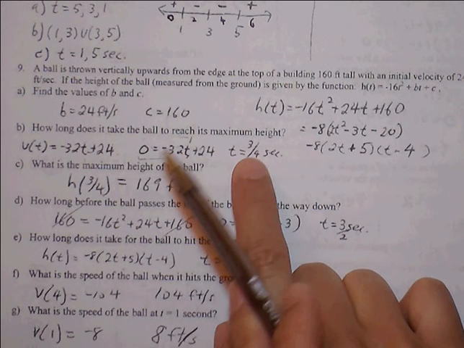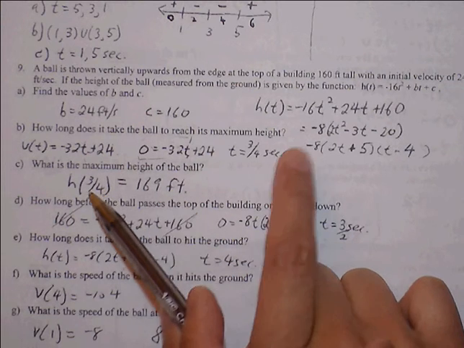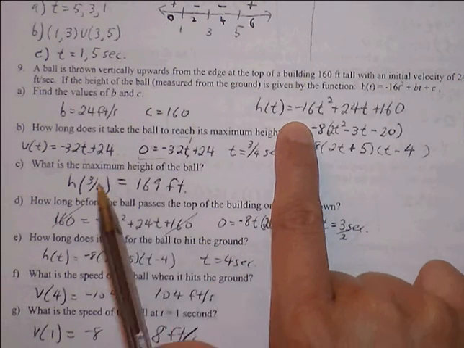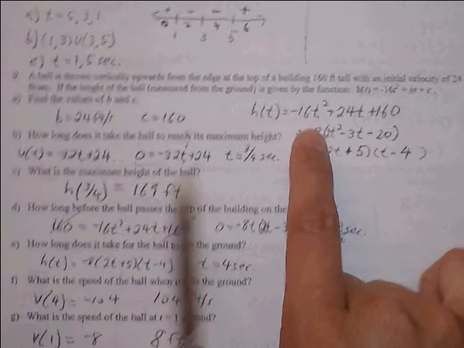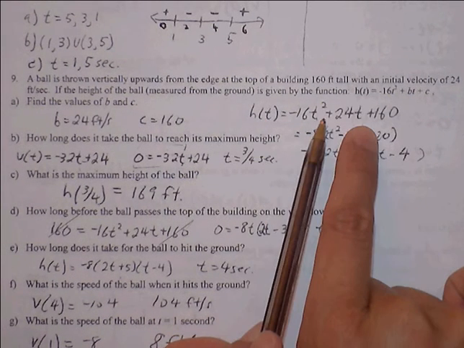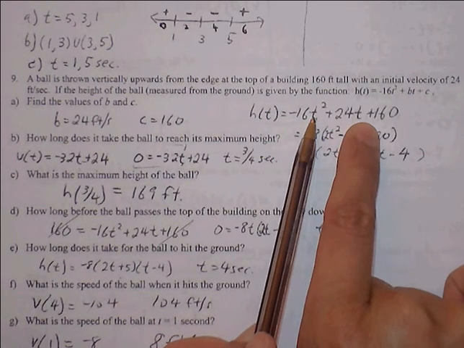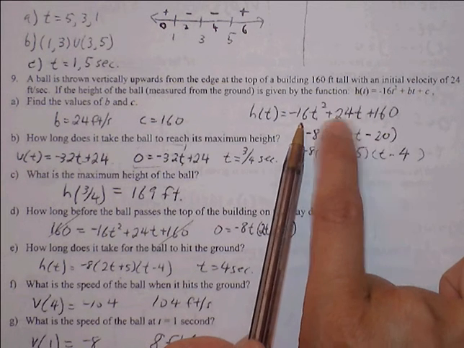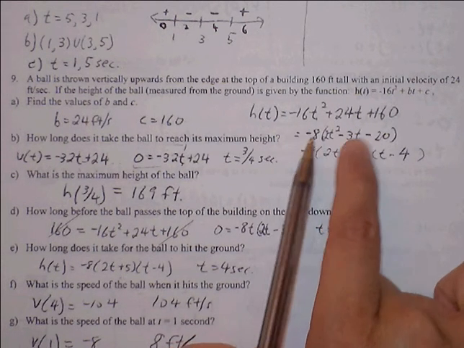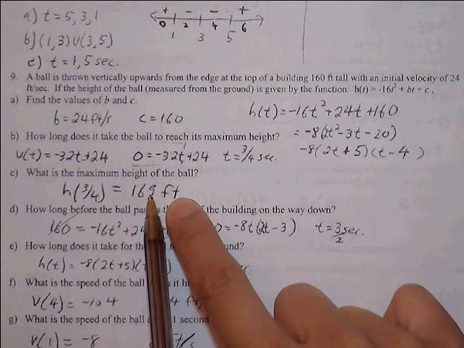So if we take 3/4 and plug it into the position function, then we can identify the height at that particular moment in time. If I plug 3/4 in for t, I didn't show the work here, but the calculator will allow you to get to this numeric value, 169 feet.